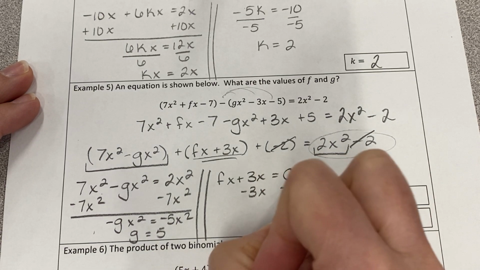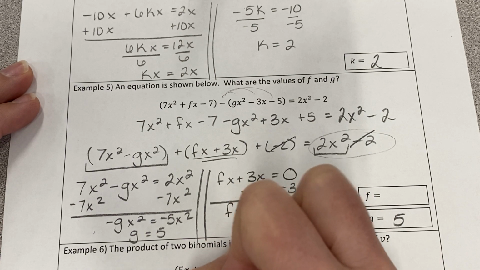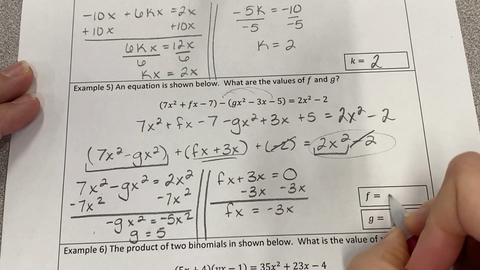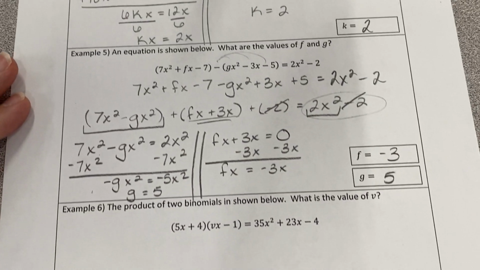Subtract 3x from both sides. So fx is equal to negative 3x. F is negative 3. These are crazy, aren't they? They're kind of out there.